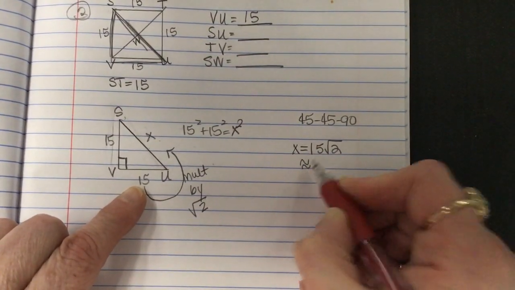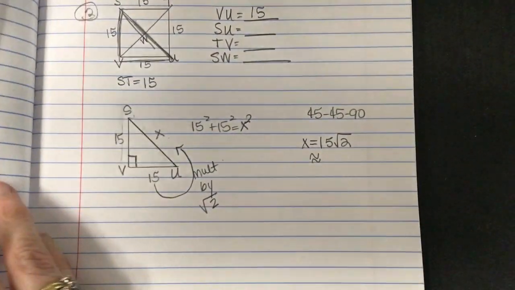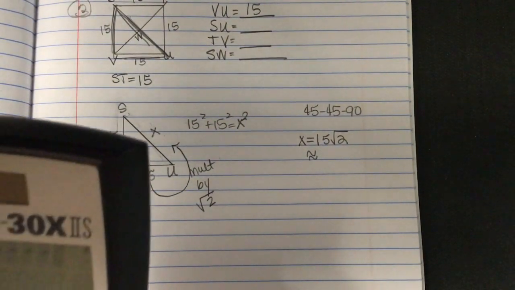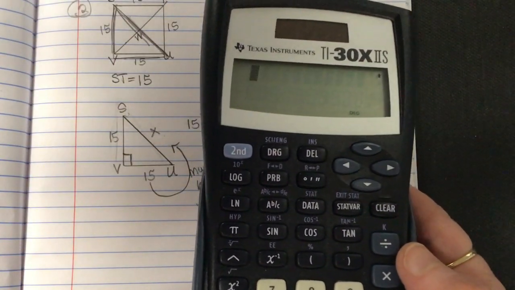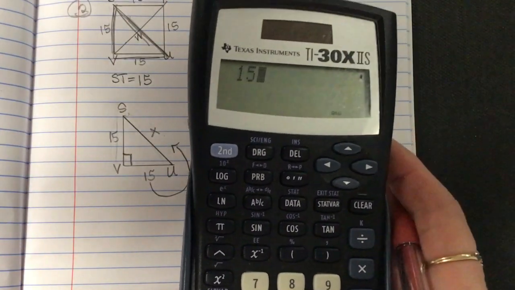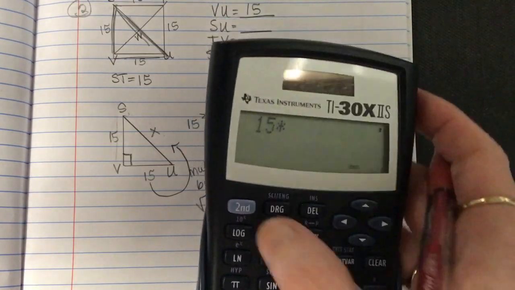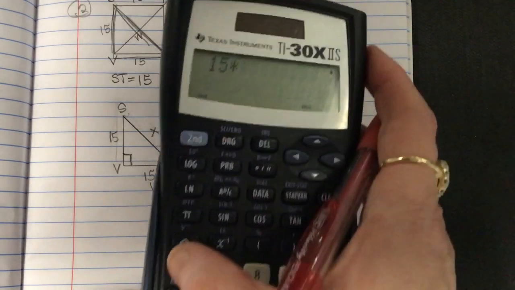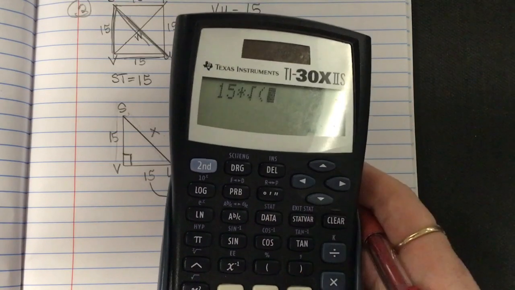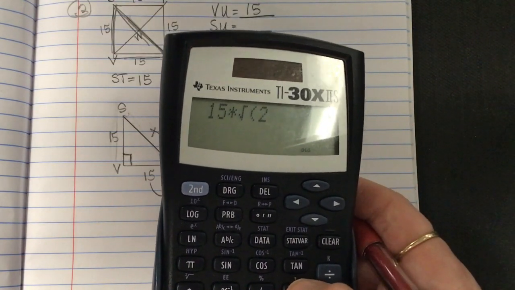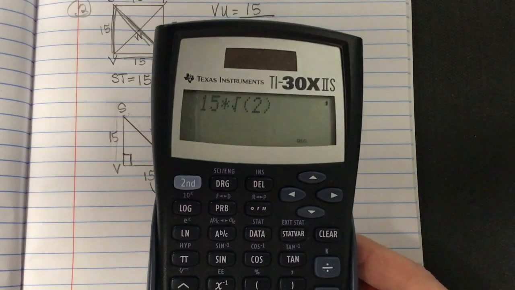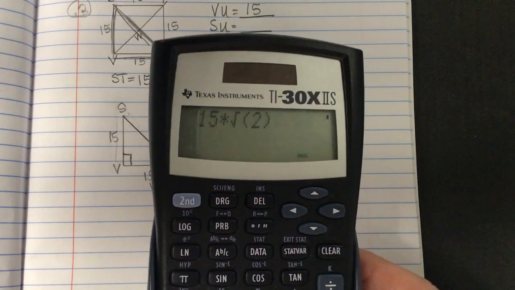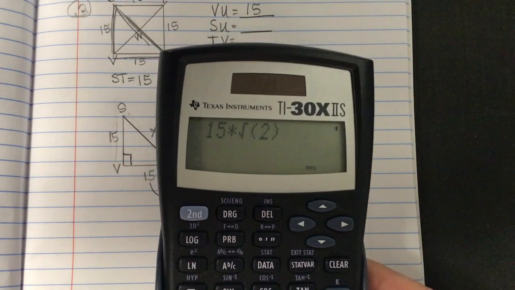But they would like the decimal. So I can just take 15 times the square root of 2, I always punch the wrong one, there we go. And I'll get in my habit of telling people they need to close the parentheses. I'm bad about not doing it in geometry, and then when you get to algebra 2 and you have to, it's a mess.